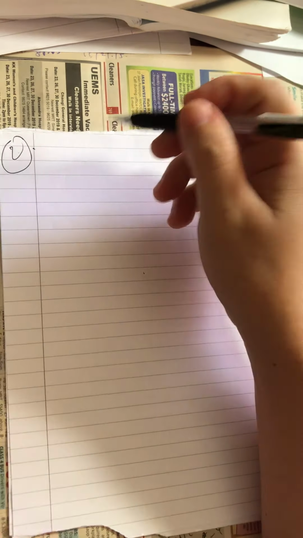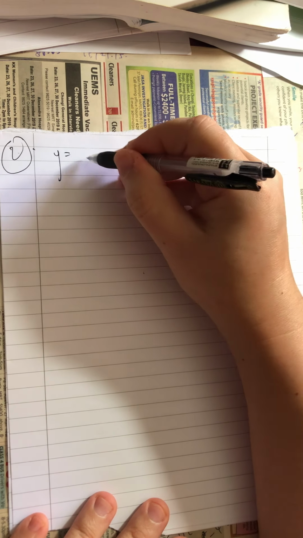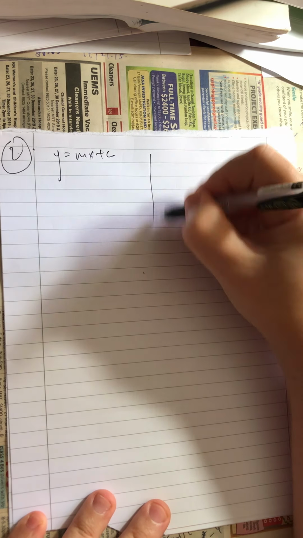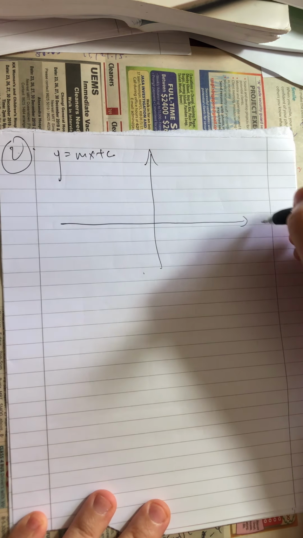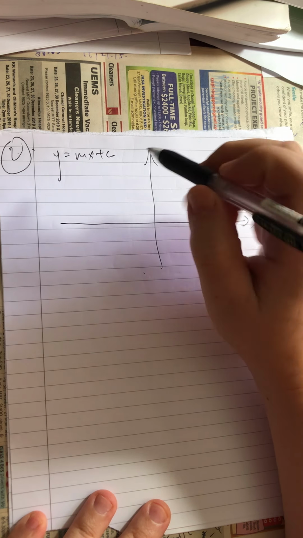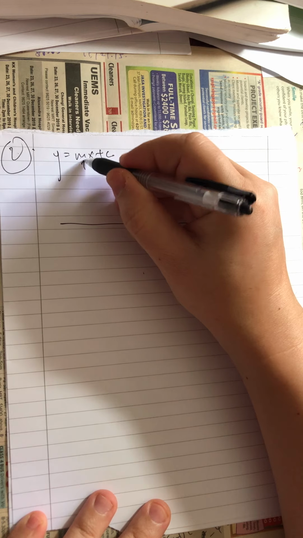Next thing you need to know is the second thing. If I have y equals mx plus c, graphs of this form, you know it's a straight line, but it's not vertical or horizontal. It has a slope because of this m here.